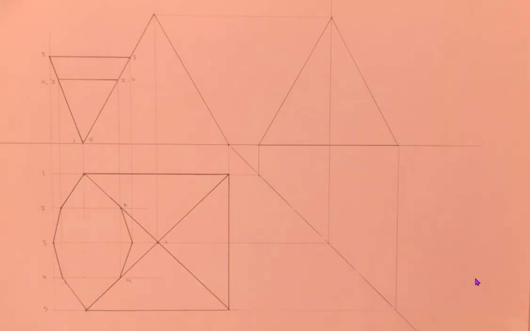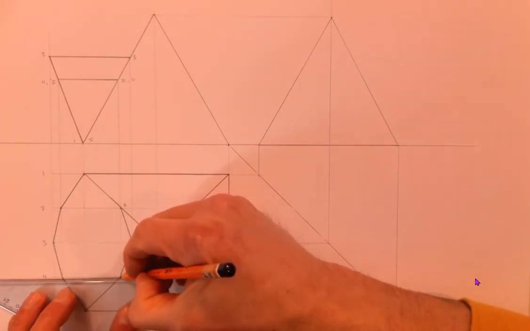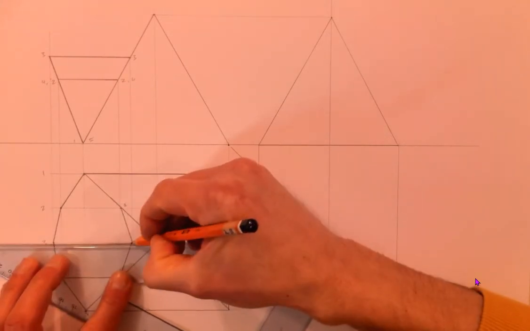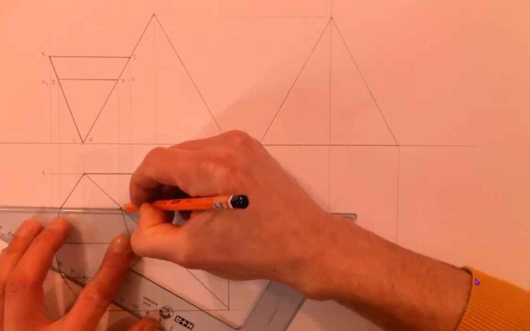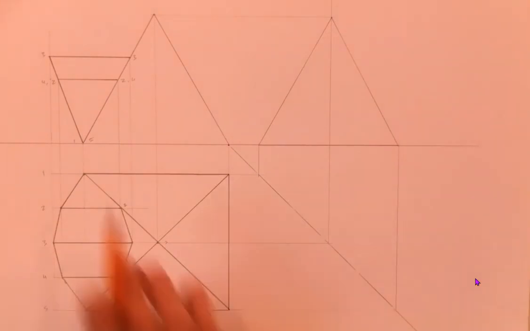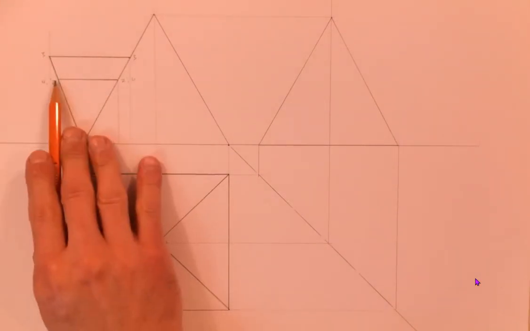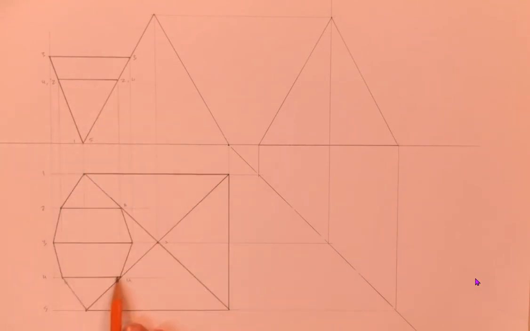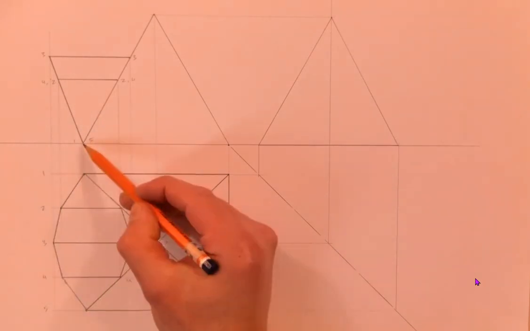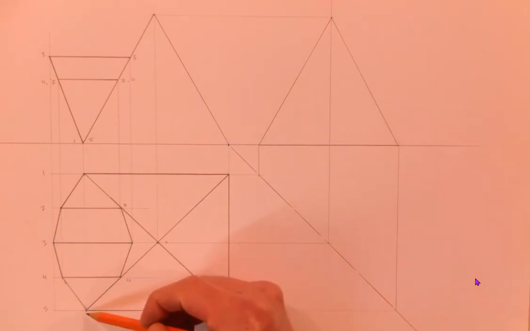I just darken them in to show the sections on the roof. So those lines are visible. So again, line 3 in elevation is line 3 here. Line 2 and 4, 2 and 4 are here and here. And then the points on the bottom, point 1 and point 5.